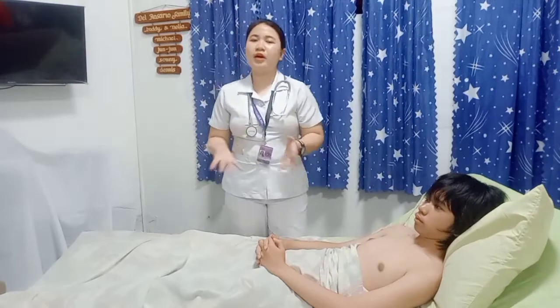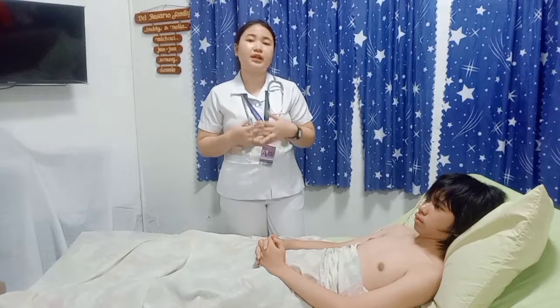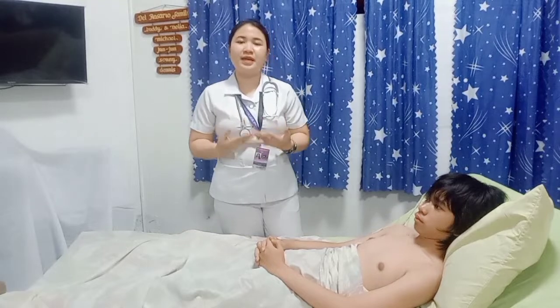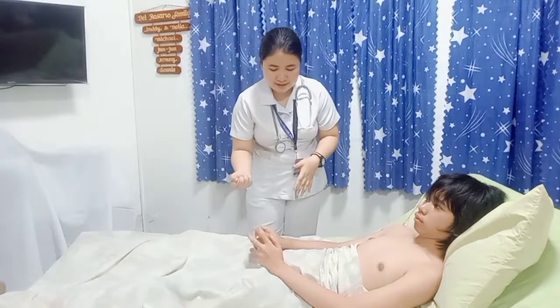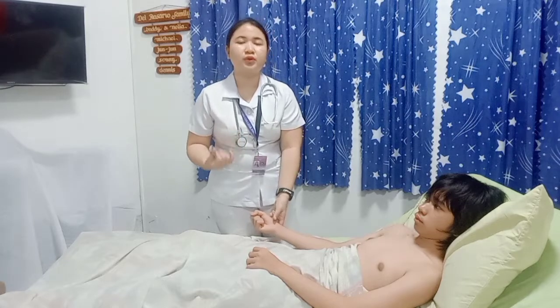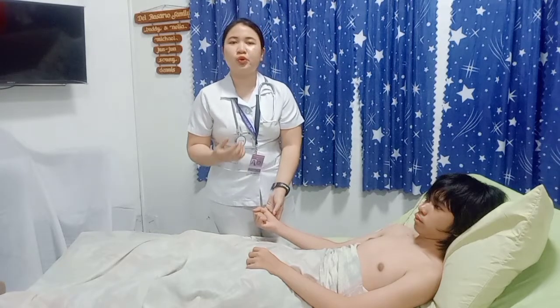Now I will be performing the Allen test. The Allen test is used to evaluate the patency of the radial and ulnar arteries. In conducting the test, have the client rest the palm of the hand side up and instruct the patient to make a fist. So Genesis, can you please make a fist like this? Then, using your thumb, occlude the radial and ulnar arteries at the same time. Continue to occlude both arteries and instruct the patient to release the fist.